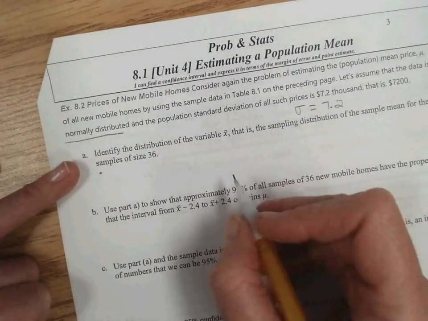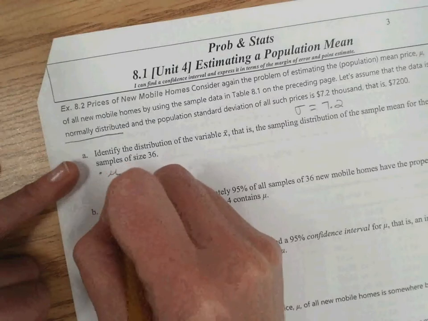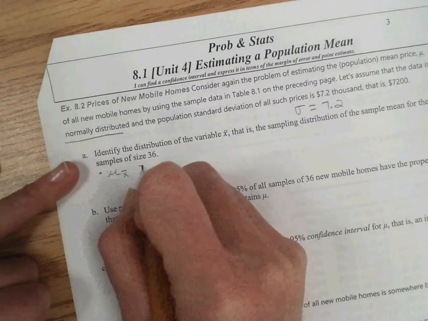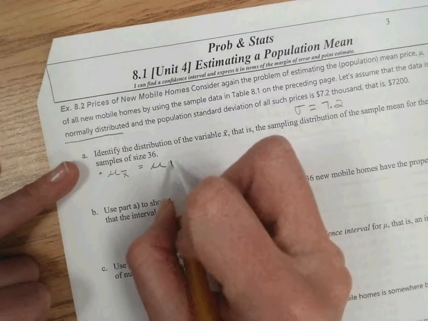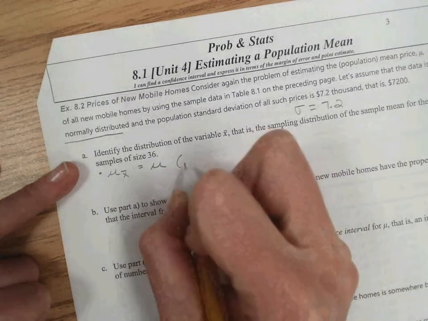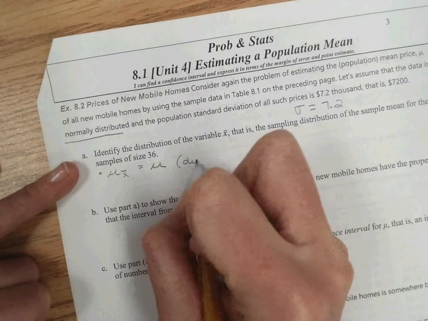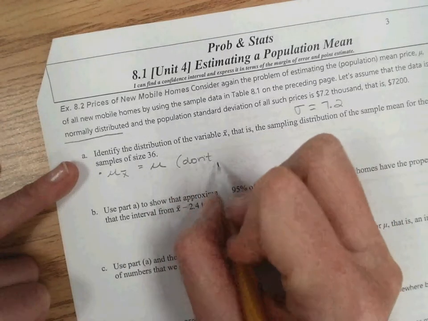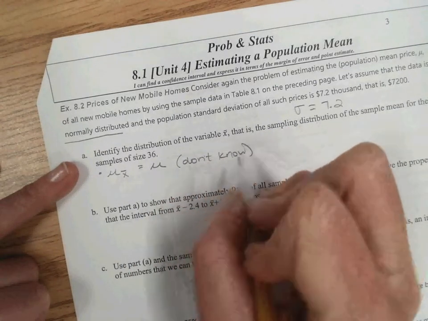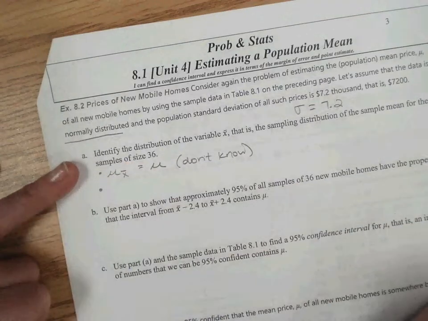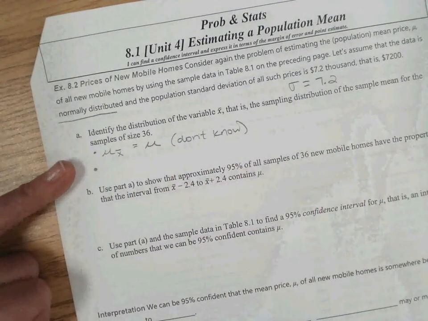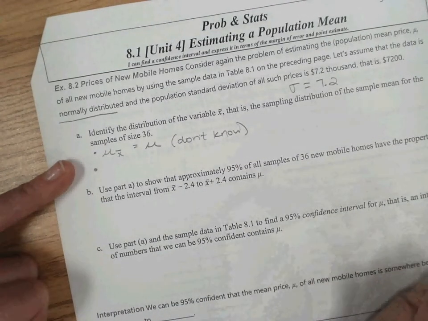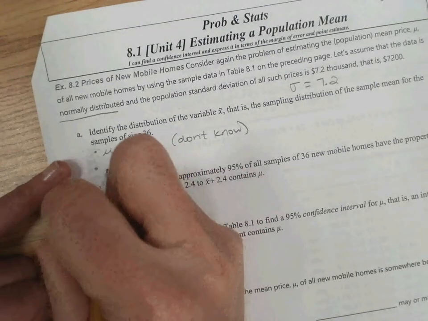So the three parts that you need would be the population mean of all the x bars, and we know that that's equal to the population mean for the entire population, and that information we do not have. We do not know the population mean. Oftentimes in these examples we don't know the population mean, which is why we are trying to estimate the population mean using our sample means.